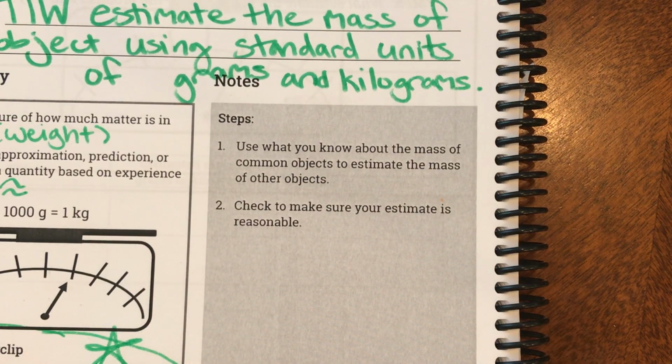Okay, so our steps today say we're going to use what you know about mass of common objects to estimate the mass of other objects. And then we're going to check to make sure your estimate is reasonable. Okay, so I'm going to show you what this actually looks like.